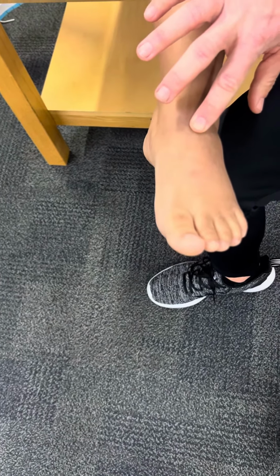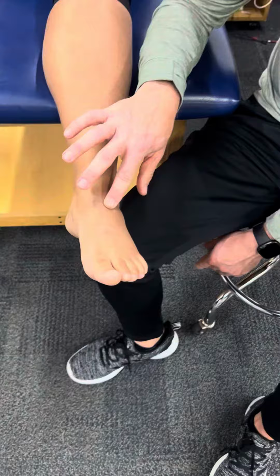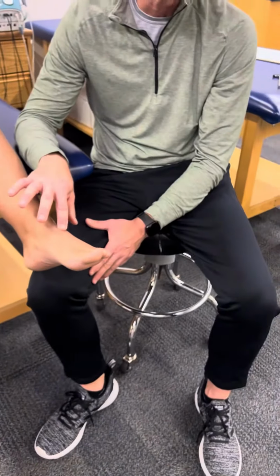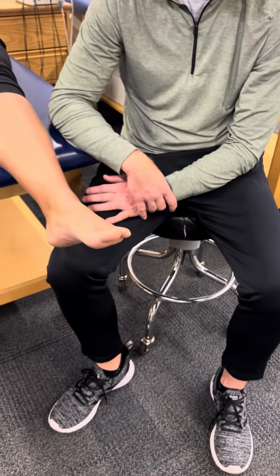I can't feel it, but it's right around this area right here. And it's absent in 12%, but sometimes it's also just faint. Anterior talofibular ligament.